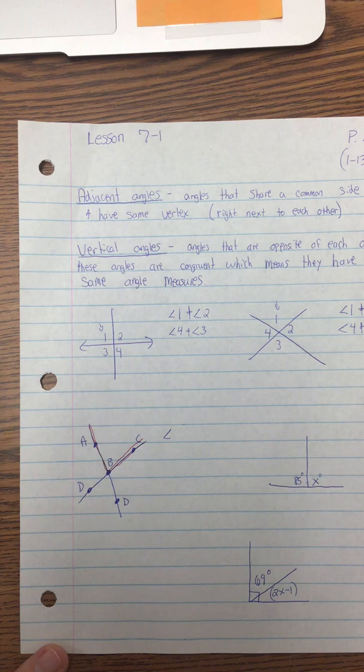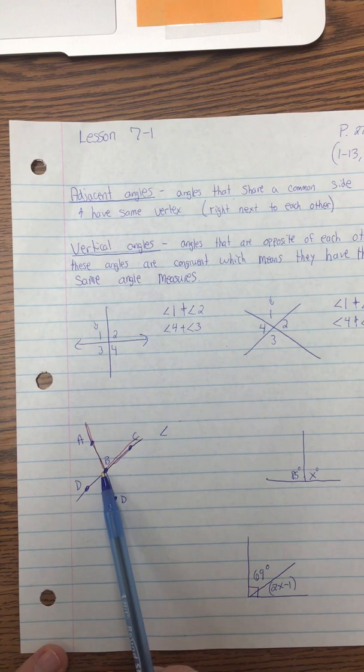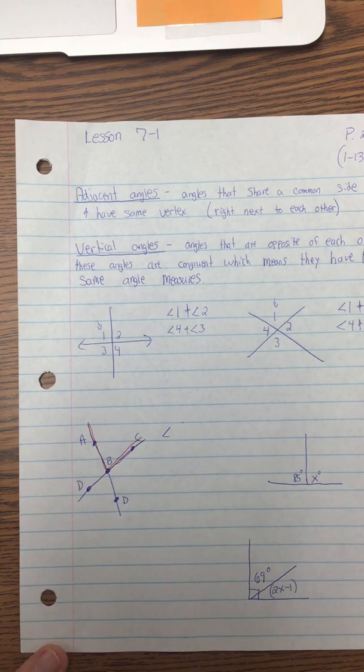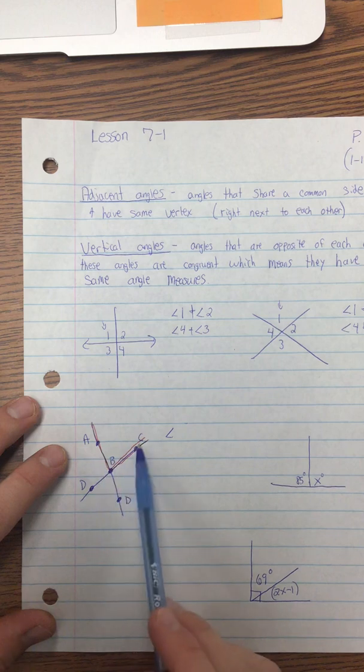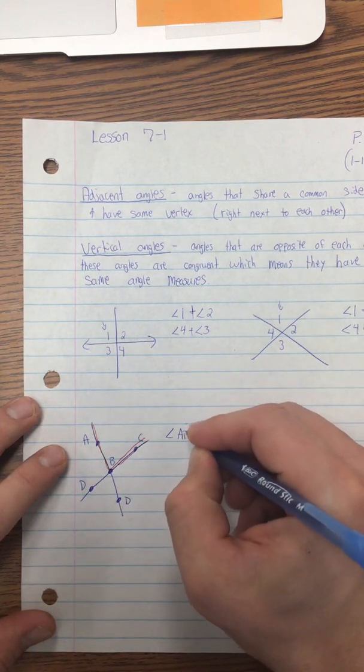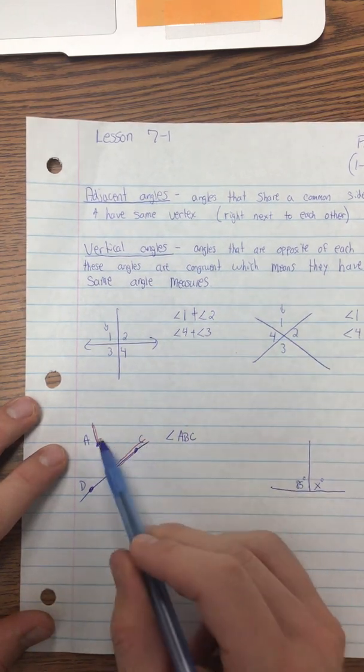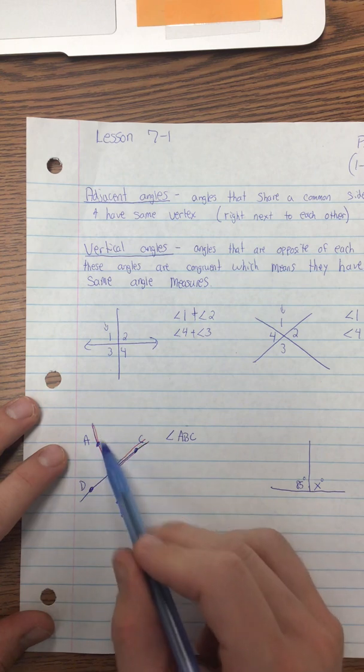I just need to use the 3 letters that make up the angle, and I have to use the vertex, which is kind of our middle point of that angle. The only thing I have to take into consideration is that middle point has to be the middle letter in naming the angle. So I could say angle ABC, okay? A, B, and C are the 3 dots that make up that angle.